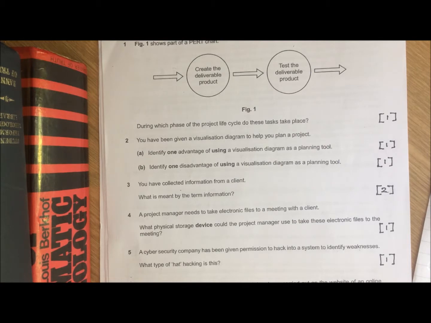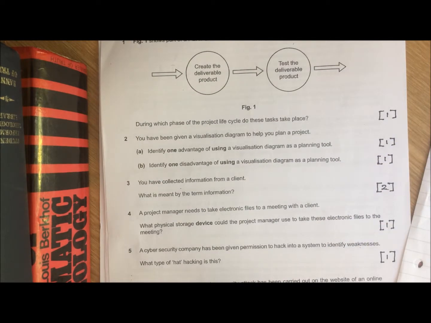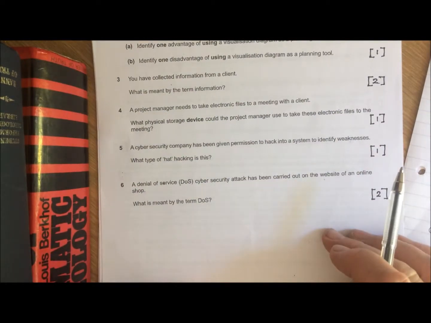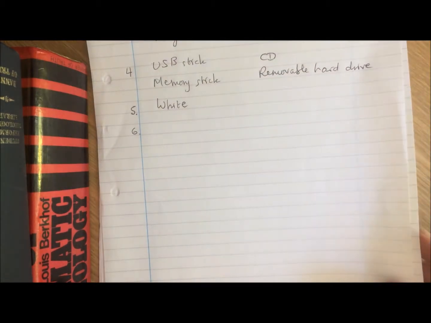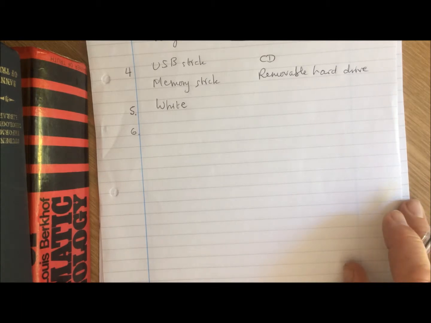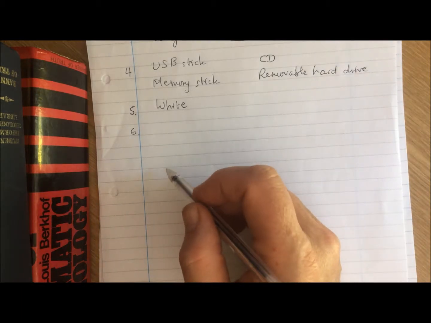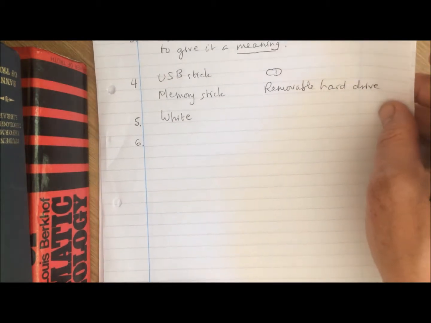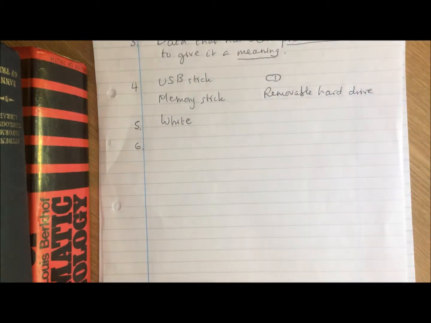Number 6. A denial of service cybersecurity attack has been carried out on the website of an online shop. What is meant by the term DOS? Now, obviously, we can't just write denial of service because that's in the question already. So what we need to do, just push that out there a little bit so you can see it, is describe a denial of service attack. So what's it denying service to? Well, it's stopping you from getting to the website. How does a denial of service stop you getting to the website?